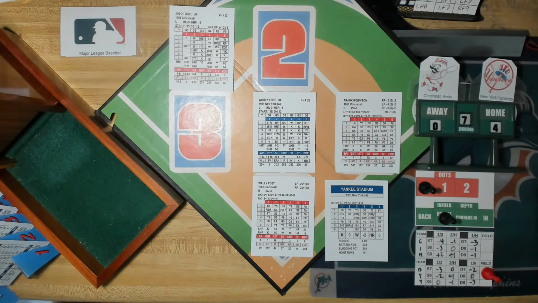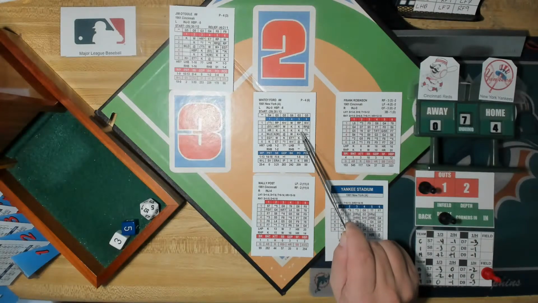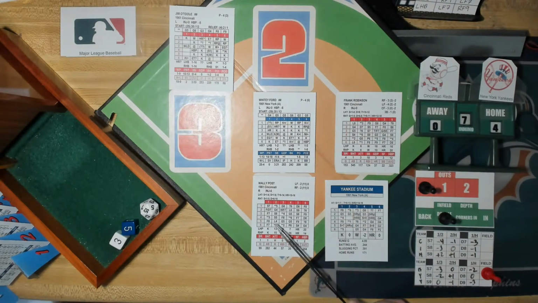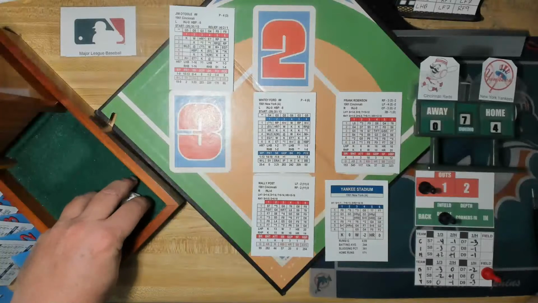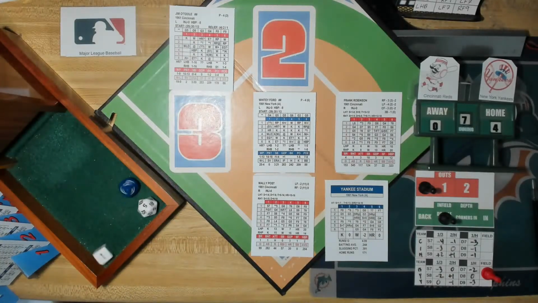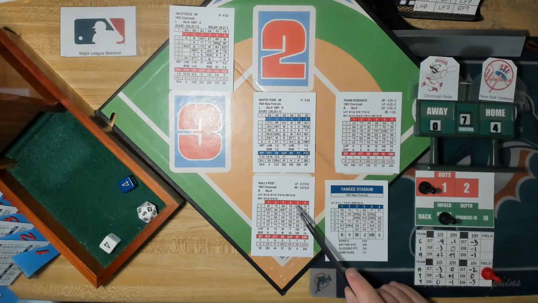So Ford will make a pitch, and that is a 5-3. 5-3 is a K, strikeout chance. Against the lefty, Post is a 13. Nothing from Yankee Stadium. That is a 15. He does not strike out. Then we go to the batter's card. That is a 4-4. And a 4-4 is a star line 6.